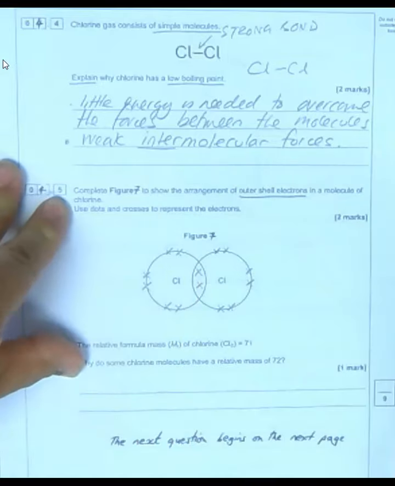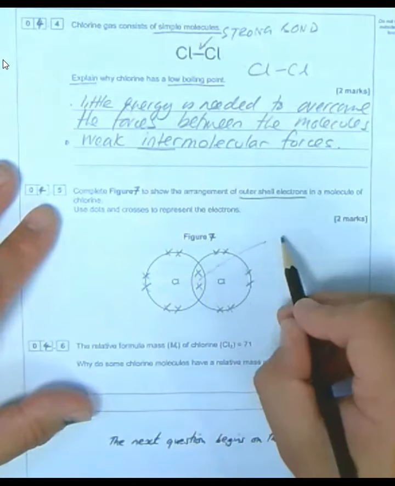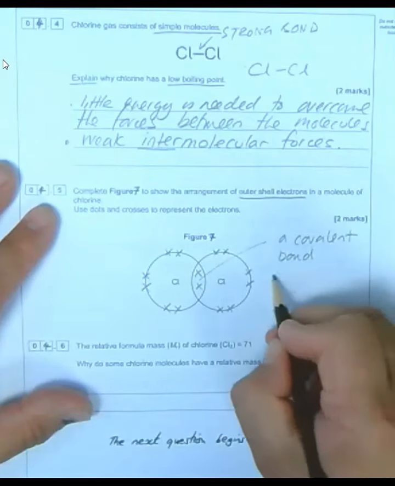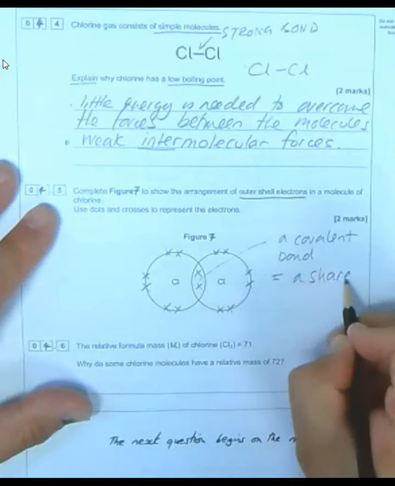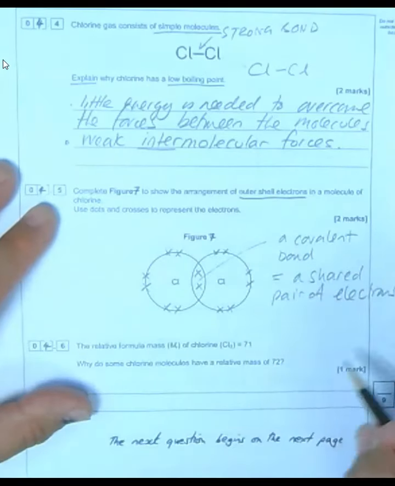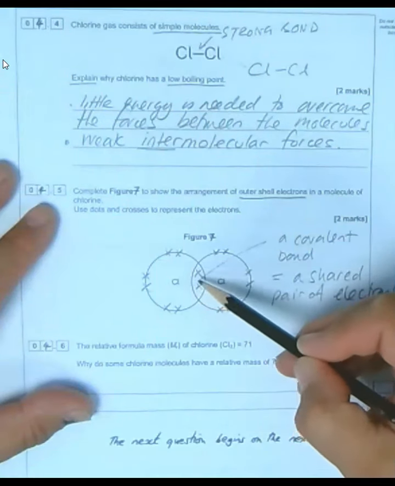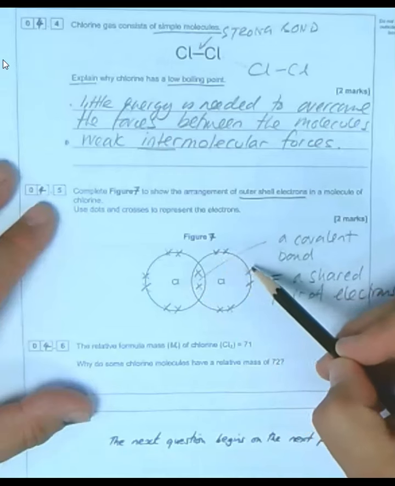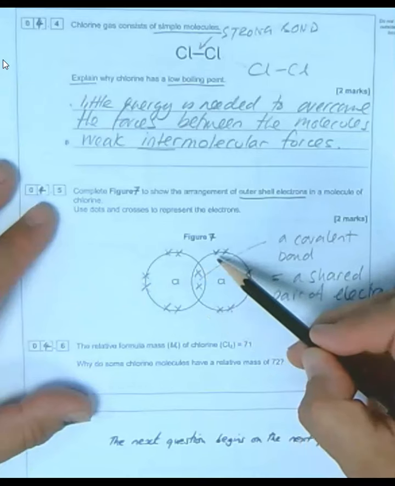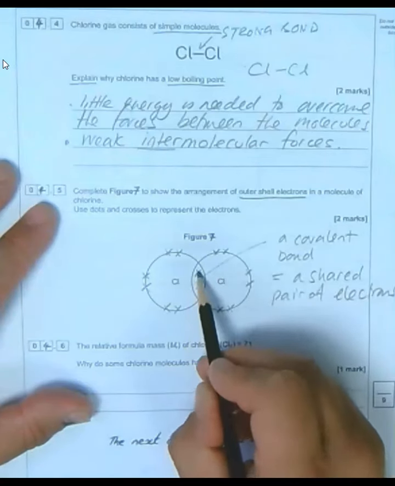in this shared space in the middle, I've shown exactly what this diagram up here shows, which is a covalent bond between 2 chlorine atoms. A covalent bond is a shared pair of electrons. So my diagram scores 2 marks because I've got 2 electrons in the shared space making my covalent bond, and I haven't forgotten that there's another 6 electrons that aren't involved in making a covalent bond that would be present in the chlorine atom.